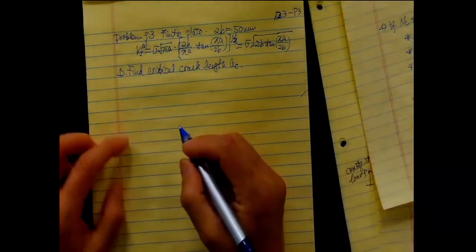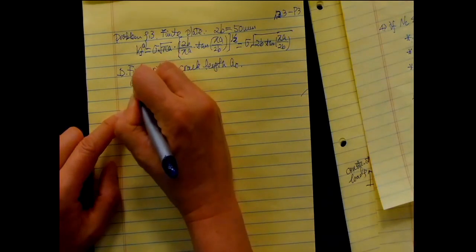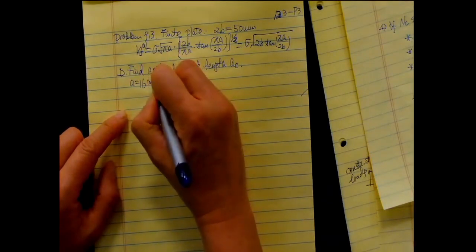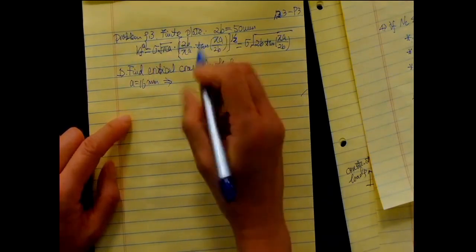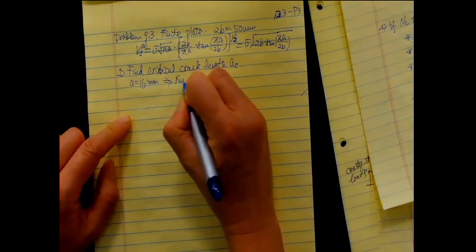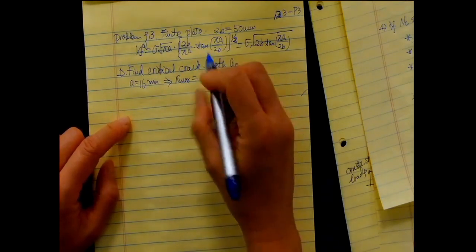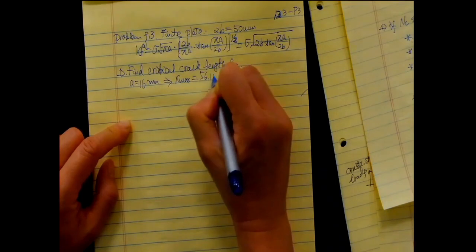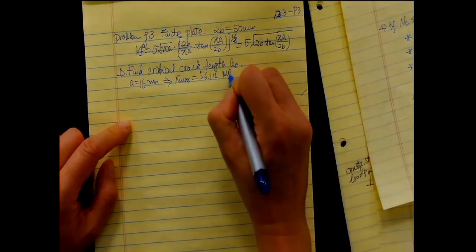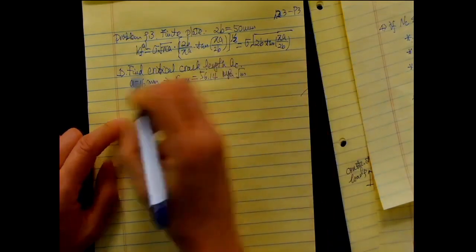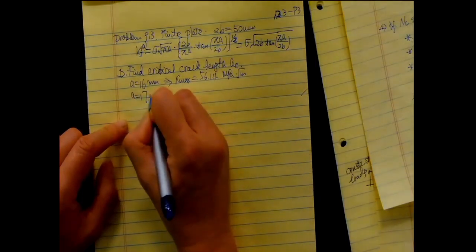So from that, if I take those two numbers, I have at a equal to 16 millimeters my K max is equal to 56.14, and at a equal to 70 millimeters, 60.72.